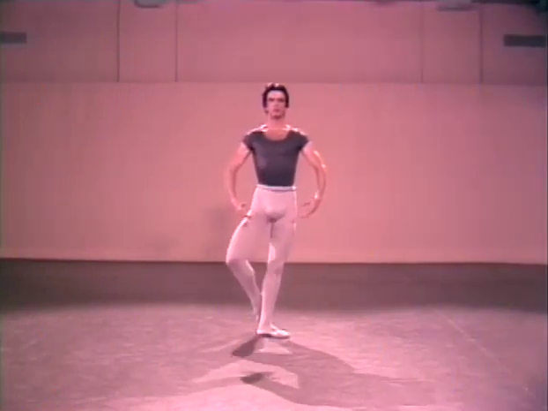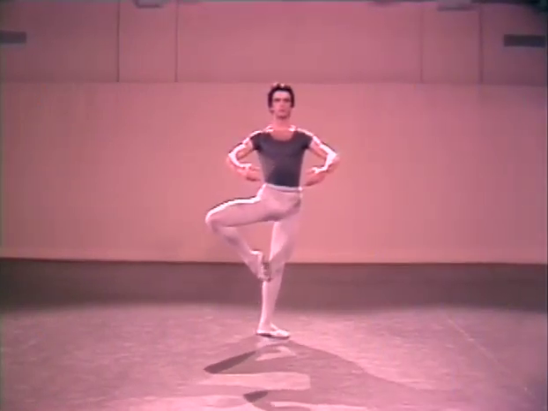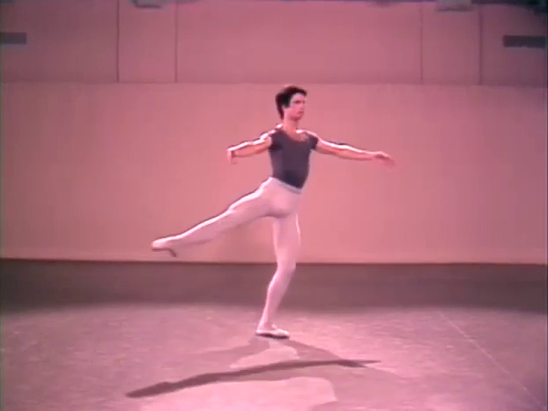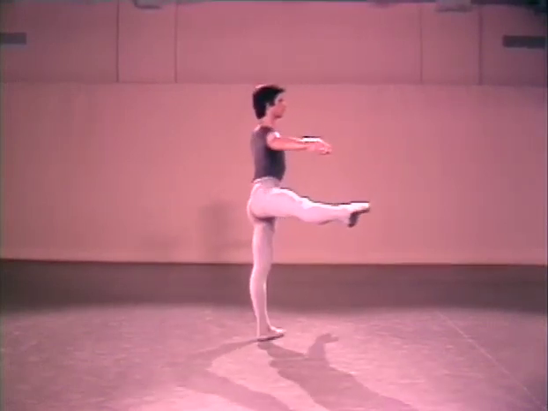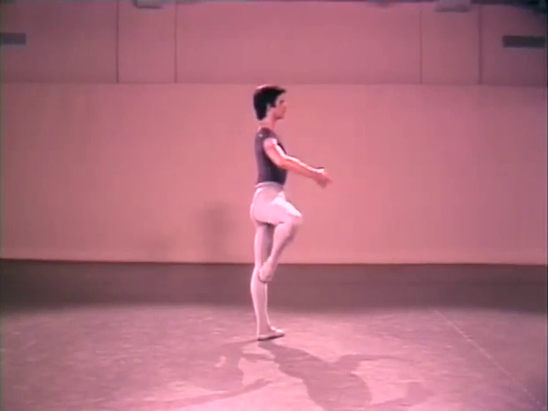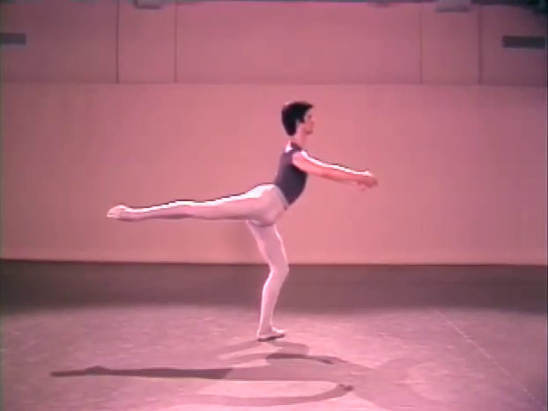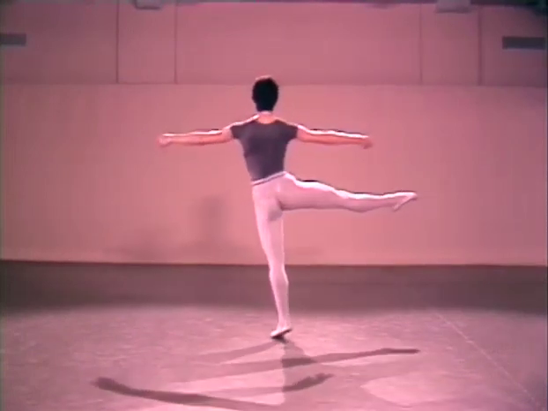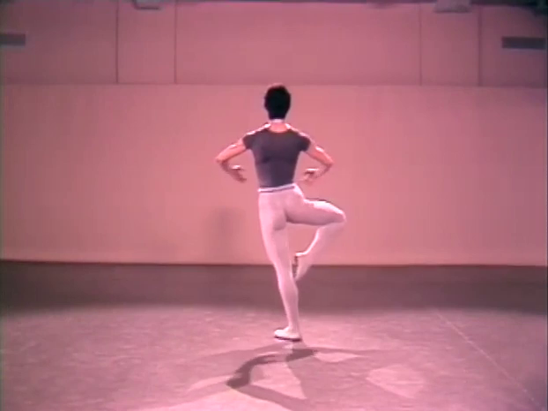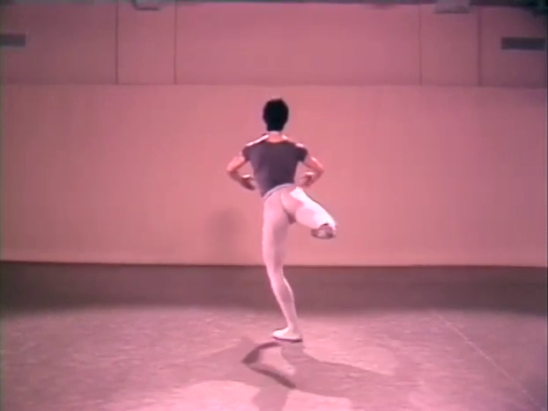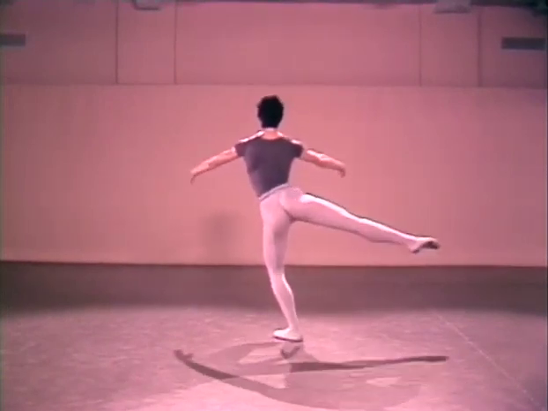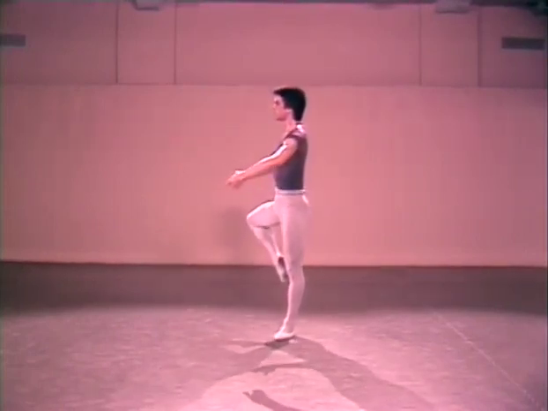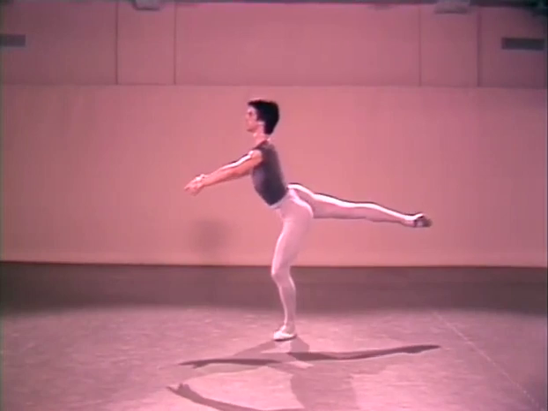En dedans, the process is reversed, raising the back foot to retiré derrière and extending it back. As the supporting leg rises to demi-pointe, the working leg is carried side, making a quarter turn en dedans. Although not seen here, this exercise may be done with half and full turns.